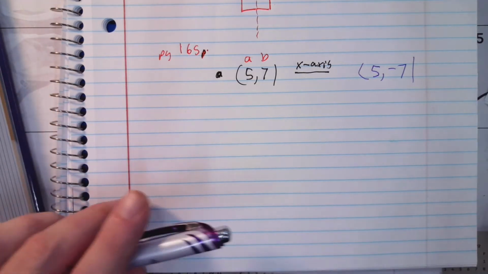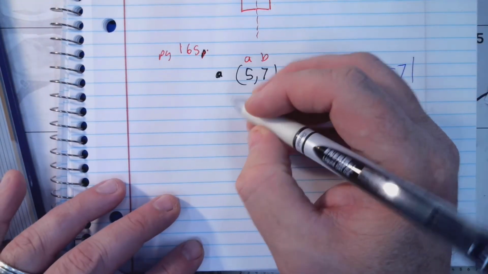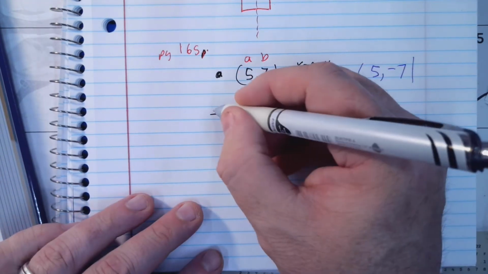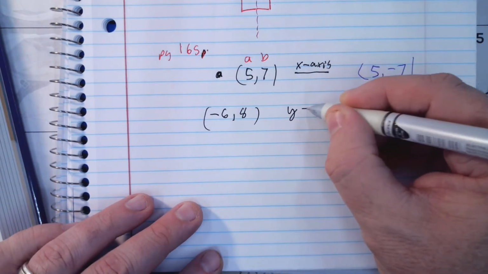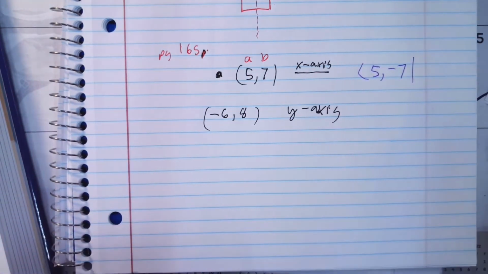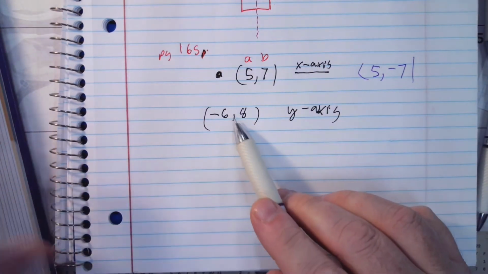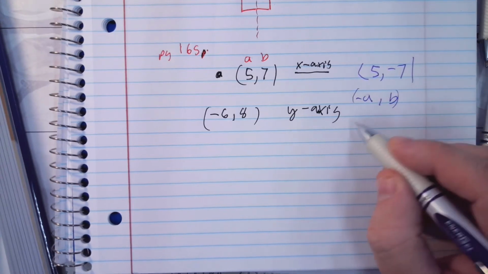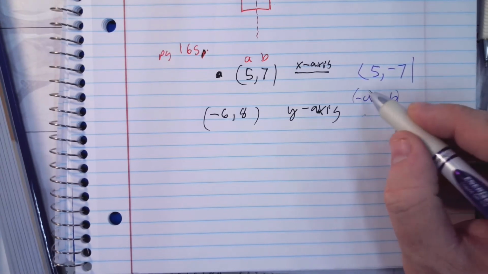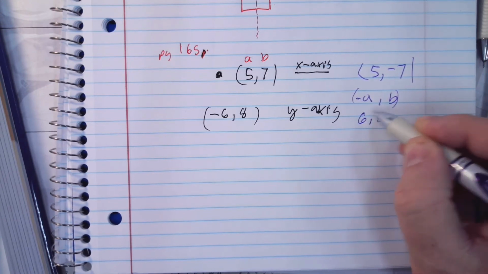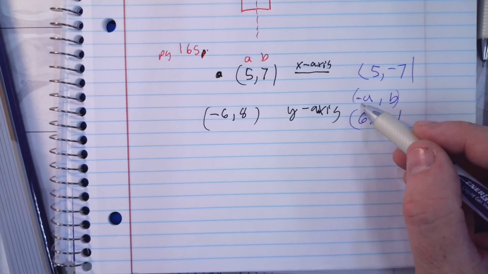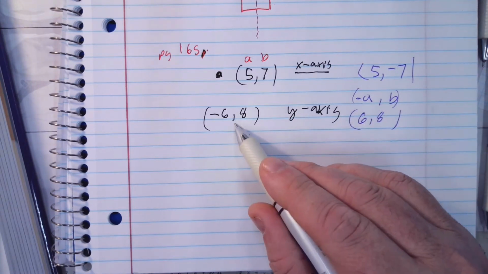Okay, let's do something harder. Let's do negative 6, 8. I'm going to reflect this on the y-axis. The formula says negative A, B. So what do I do? Doesn't stay the same: 6, 8. One way to look at when it says negative is that it's a negative. Another way to look at it is that it means do the opposite, do the inverse. And so the opposite of negative 6 would be 6.